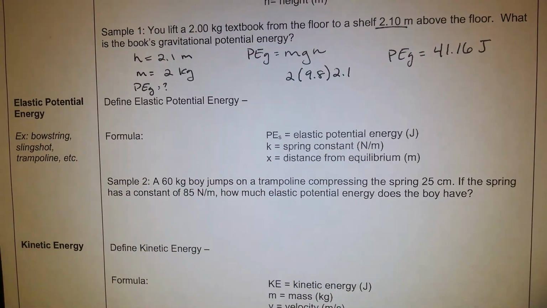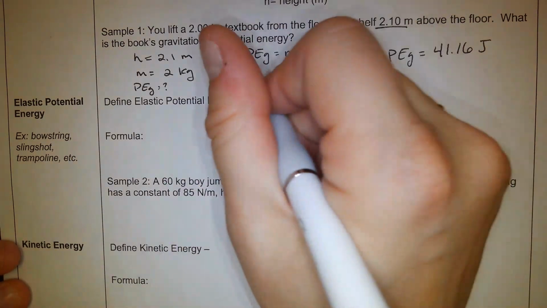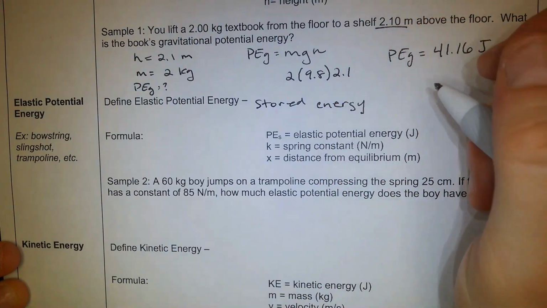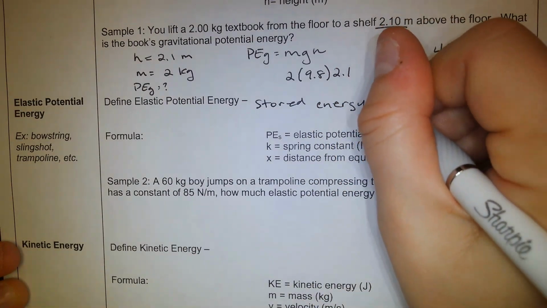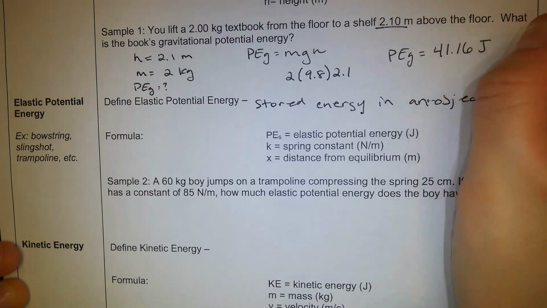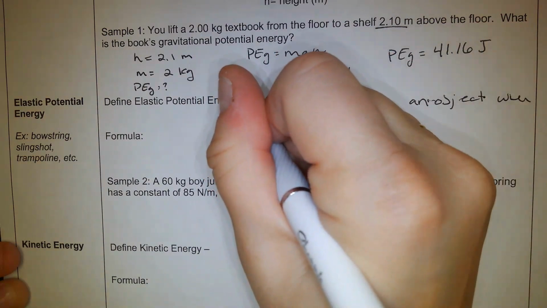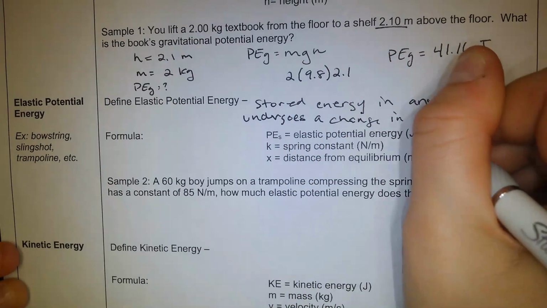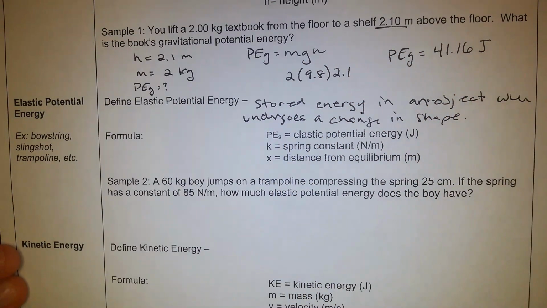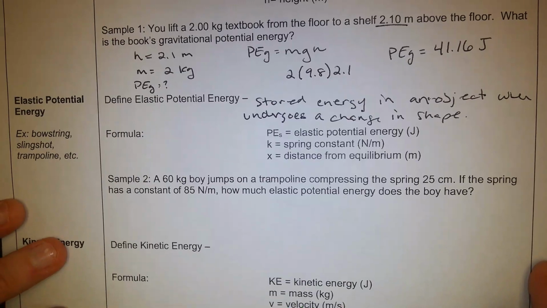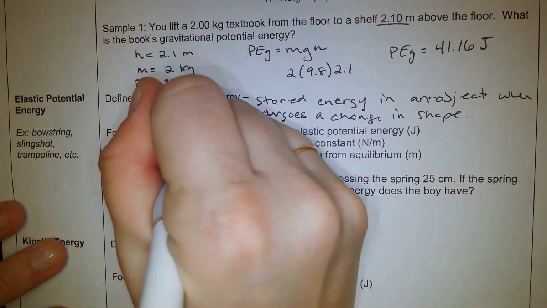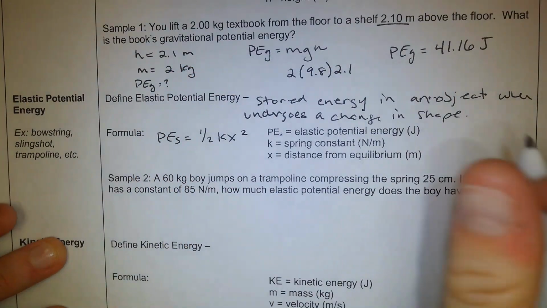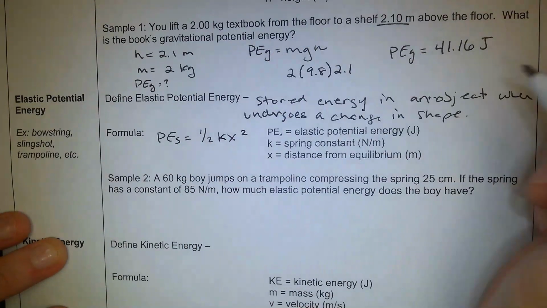Okay, the other type of potential energy we have is elastic potential energy, and that's stored energy in an object when it undergoes a change in shape. Okay, so think of like your bow and arrows, right? Whenever you stretch it, you're changing the shape of it. And when you do that, it now has energy stored in it that it can release into that arrow, right? To shoot the bow and arrow.